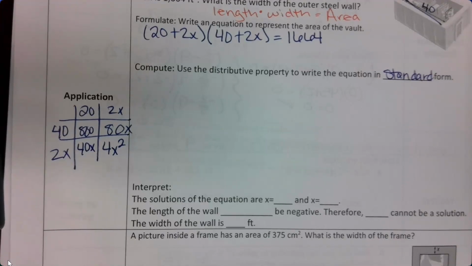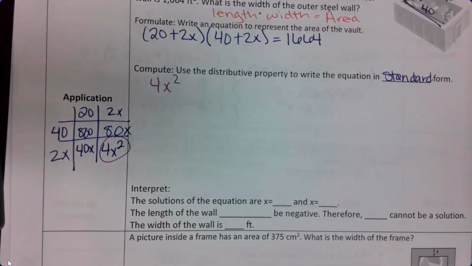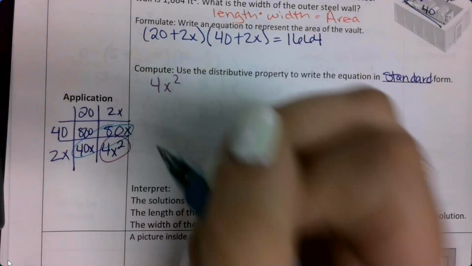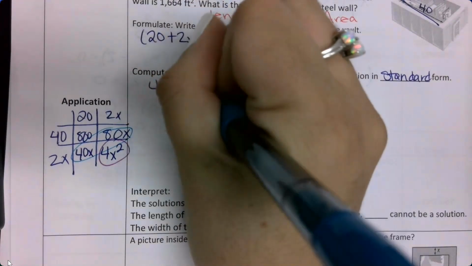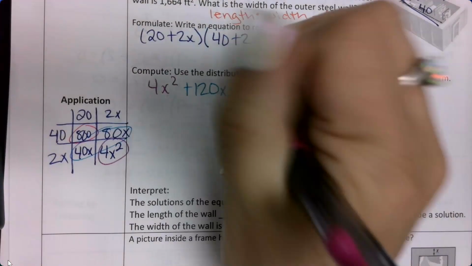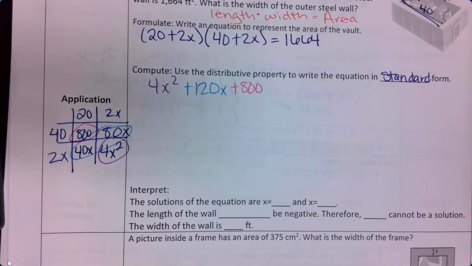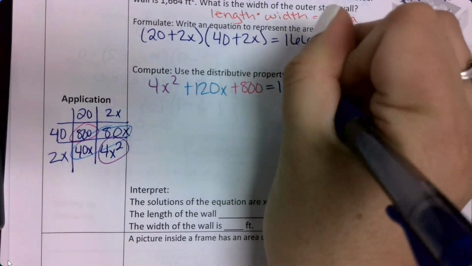Okay, so then I want to go ahead and write this in standard form. So that means my x squared term goes first. I only have one of those, so I'm going to start off with 4x squared. Then I want to write my x terms. So what's 40 plus 80? And then I want to write my number alone, so plus 800. But this equation still equals 1,664.